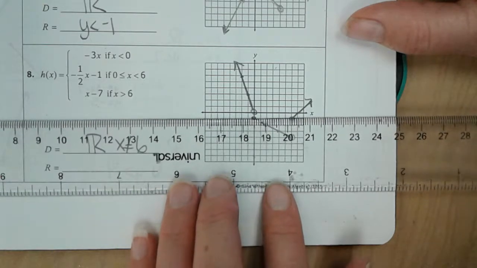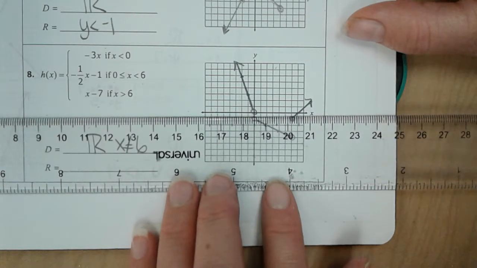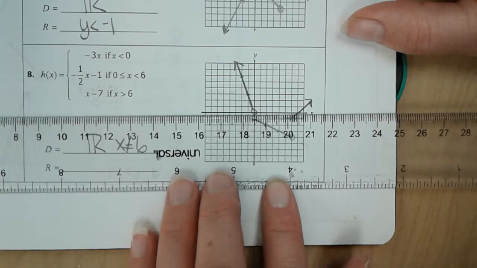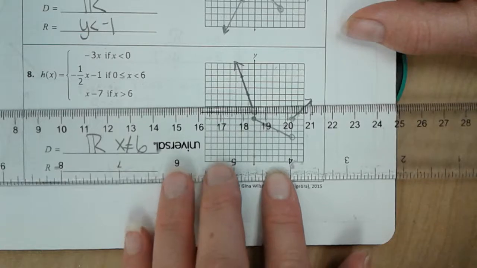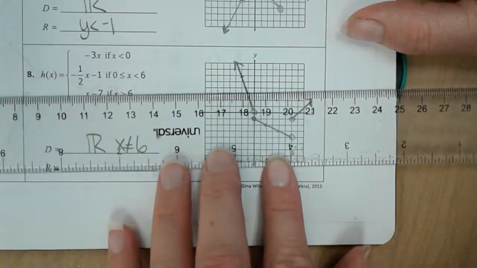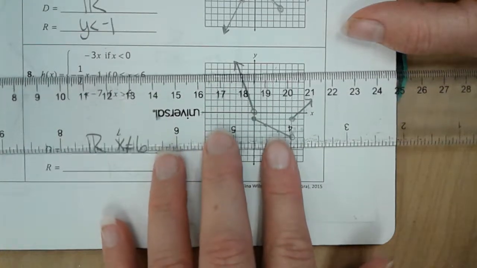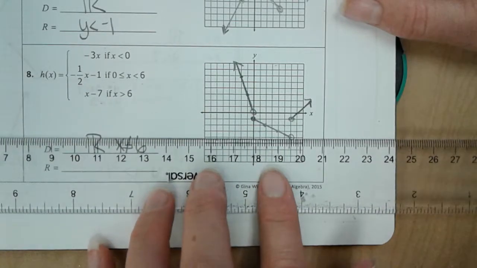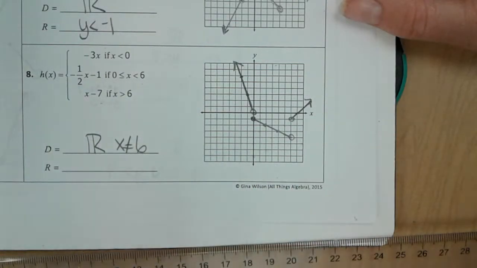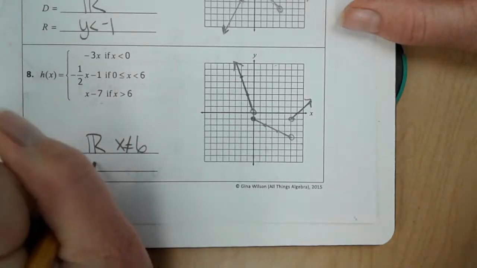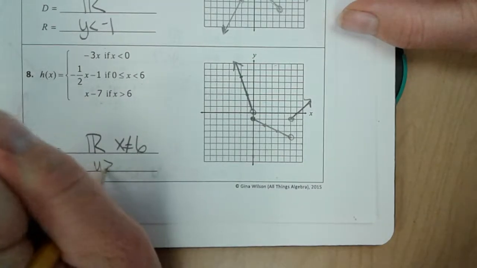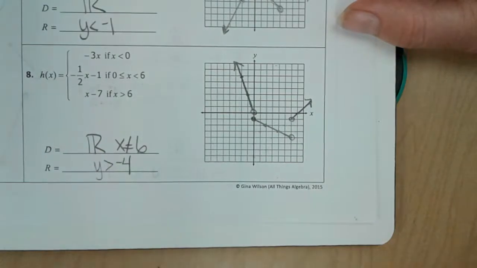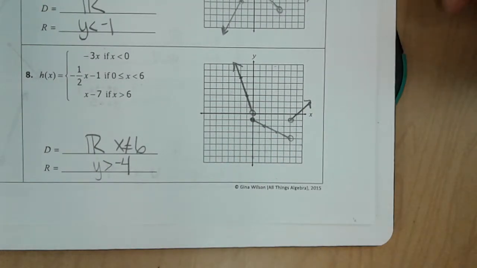So if y equals right here, there's still a point that exists on our function that has that y value. And then these lines go on forever and ever, all the way up. So no matter what, I'm always going to have a value up high. So basically our lowest value is -4. So y has to be bigger than -4. It can't be any less than that, but that's our lowest value.